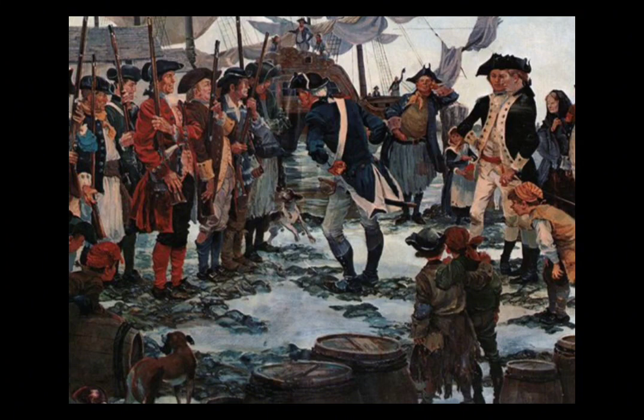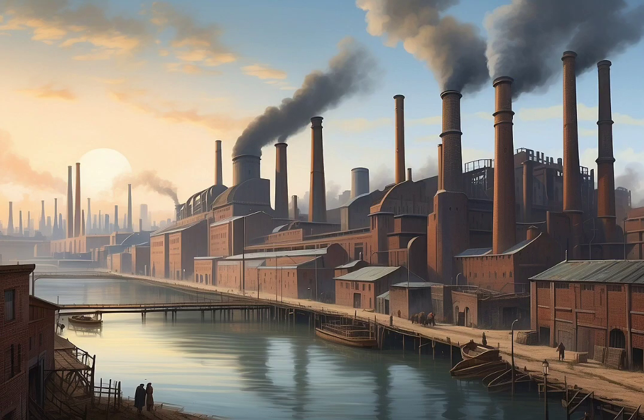The Emancipation Proclamation in 1863 declared the freedom of slaves in Confederate-held territories. Post-Civil War, the Reconstruction era aimed at rebuilding the South and integrating newly freed African Americans into society. The late 19th century brought industrialization, urbanization, and the rise of big business.